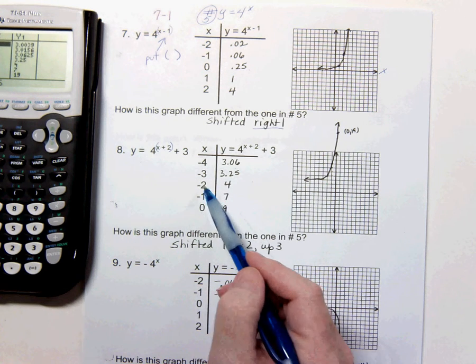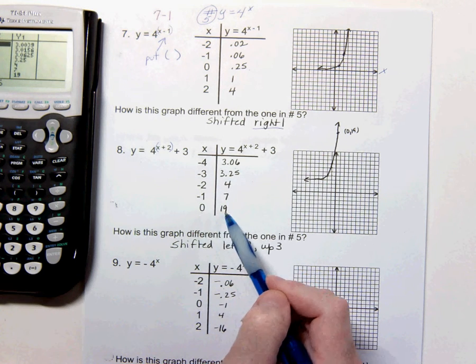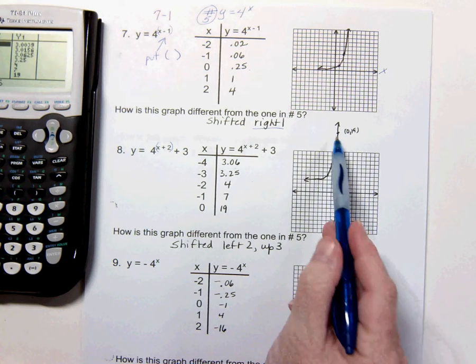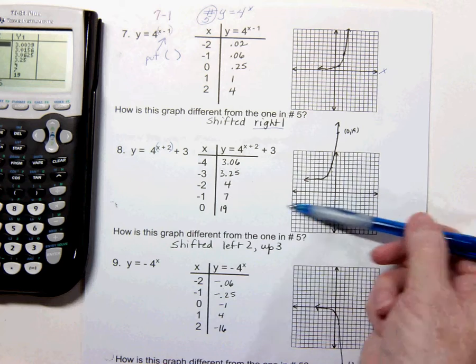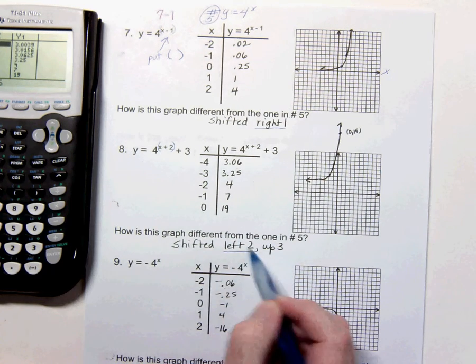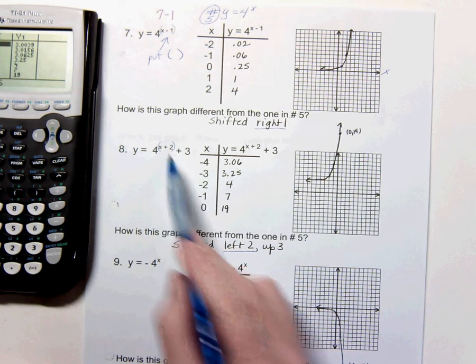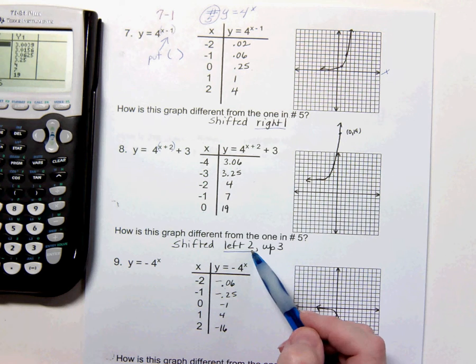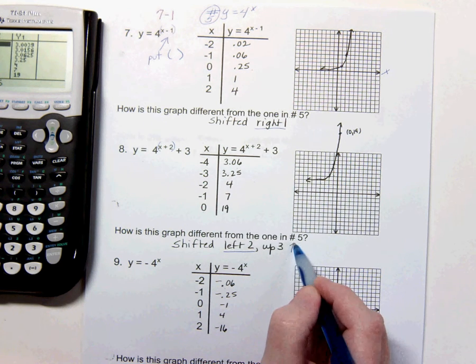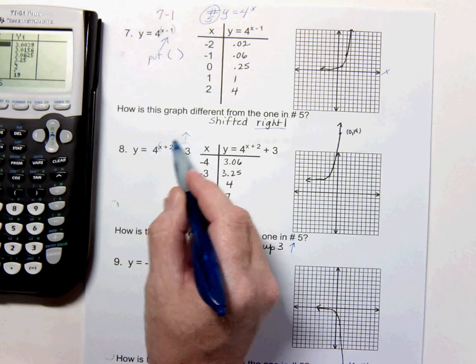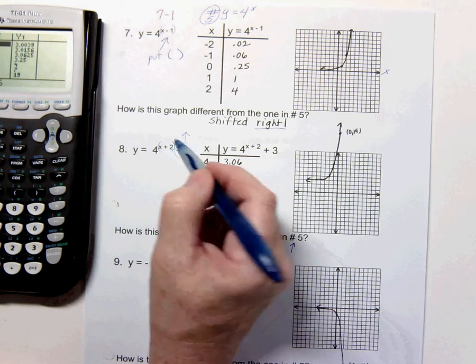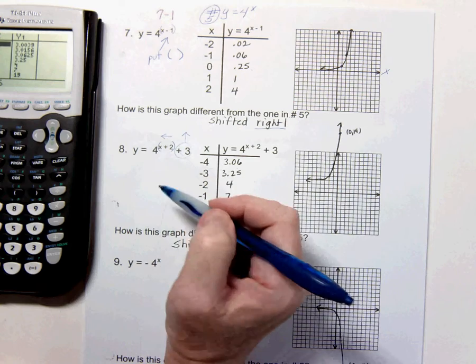So use these whole numbers for your 3 points to plot on your graph to be able to draw it. So not only did it shift to the left this time, showing a positive 2, so it shifts left 2, but it also moved up 3. This movement right here shows the up movement. This movement right here shows the movement to the left.